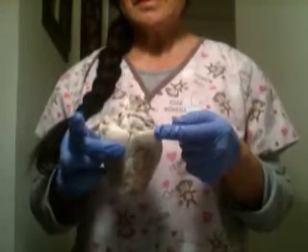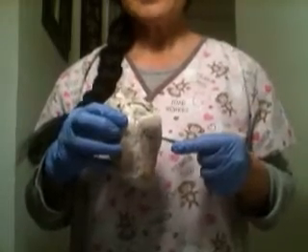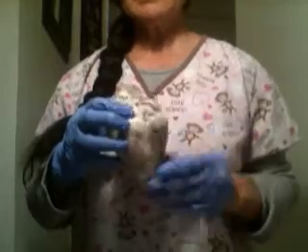And this is the right atria, left atria. Right atria receive deoxygenated blood, and left atria receive oxygenated blood.